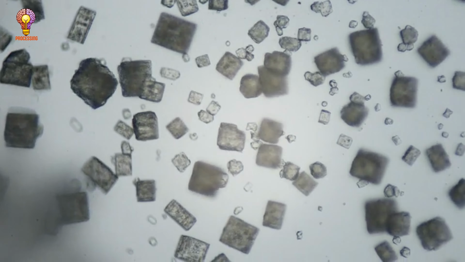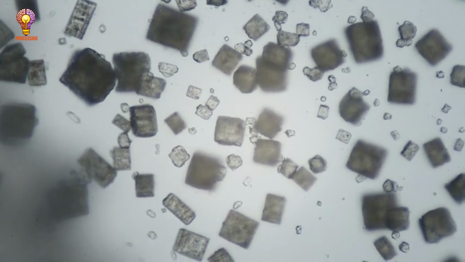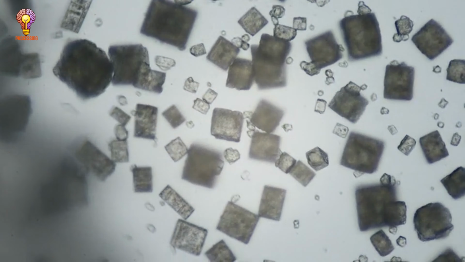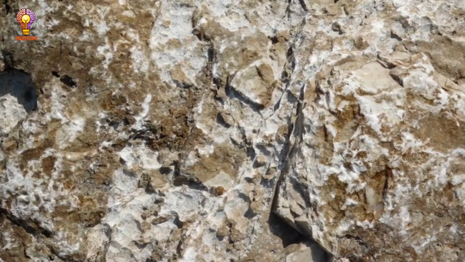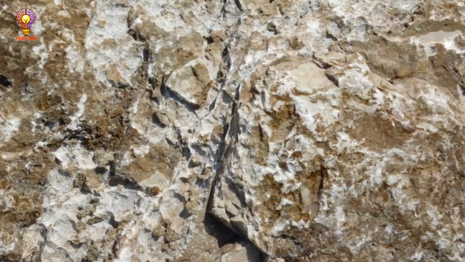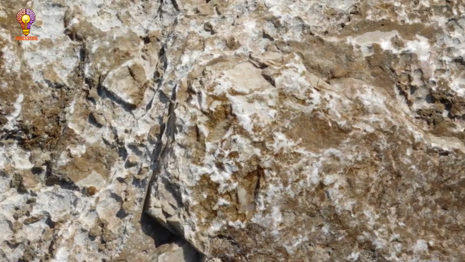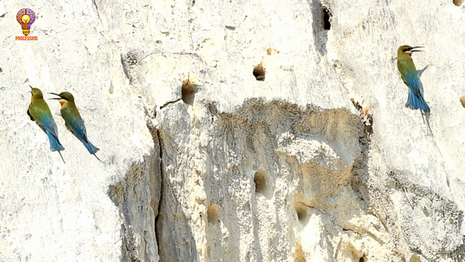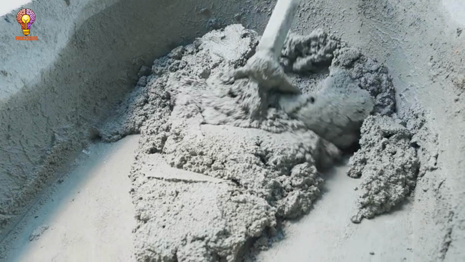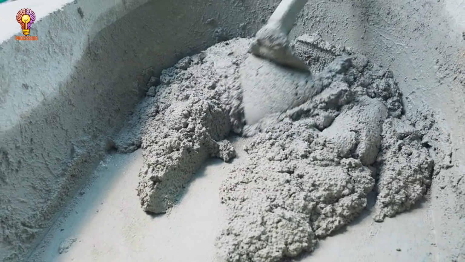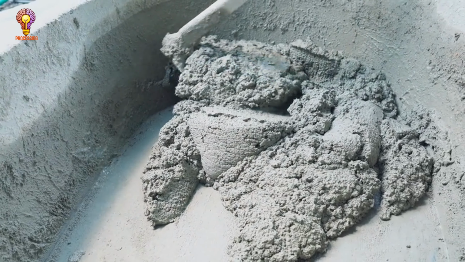Formation and occurrence. Non-silicate minerals can be found in a variety of geological environments. For instance, carbonates are commonly found in sedimentary rocks like limestone, while sulfides form in hydrothermal vein deposits and are associated with volcanic activity. Non-silicates are essential to industries such as metallurgy, chemicals, construction, and even medicine.